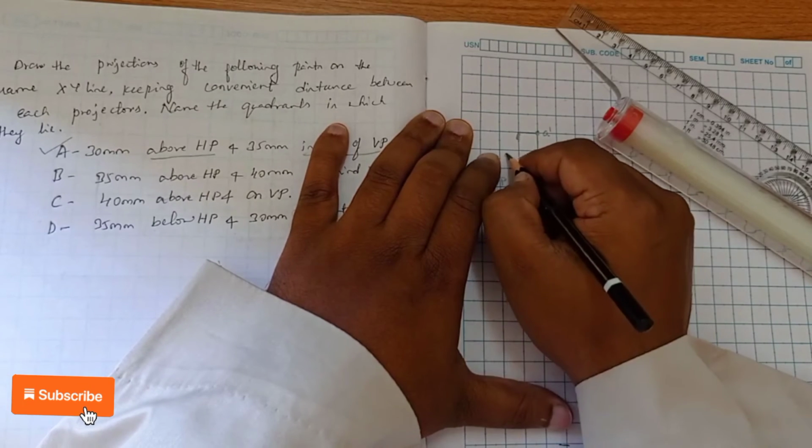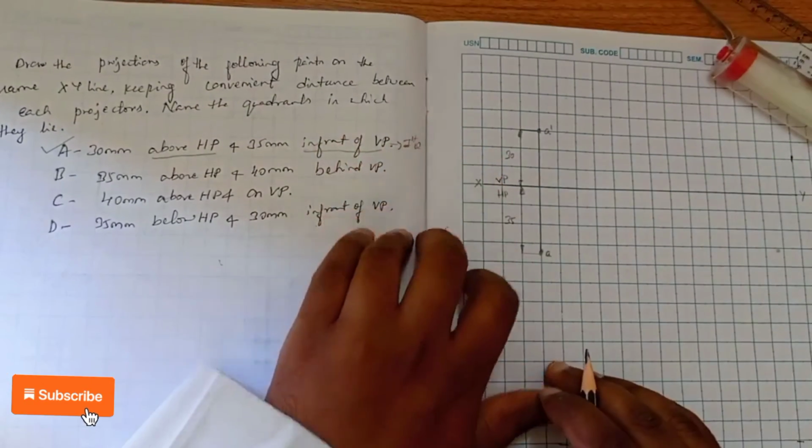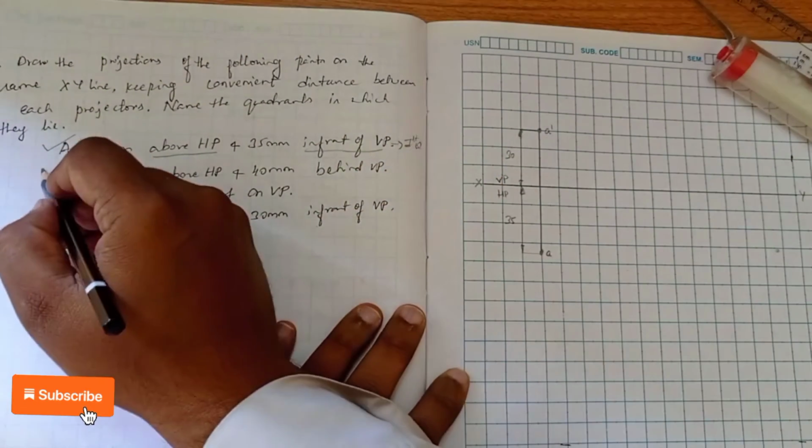Okay, so this is 30 and this is 35. So now we are done with point A. Similarly we look at point B.